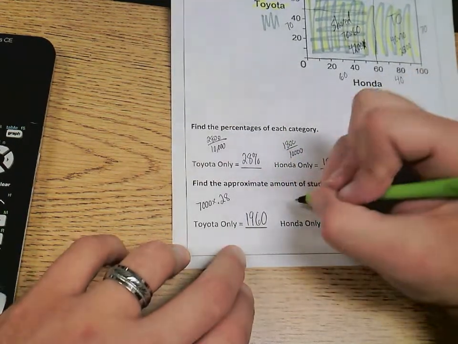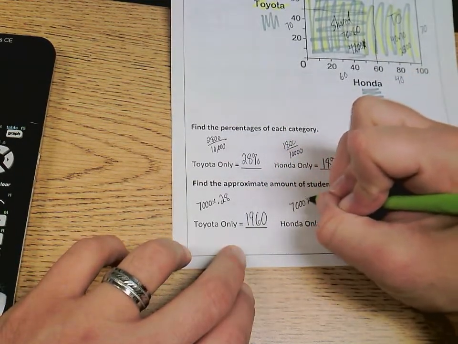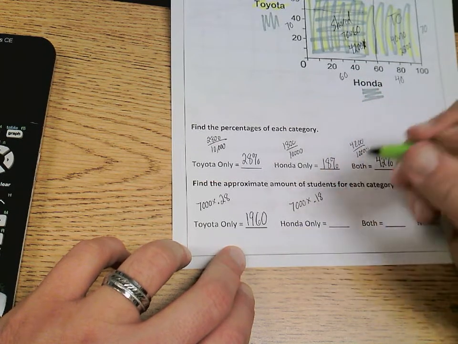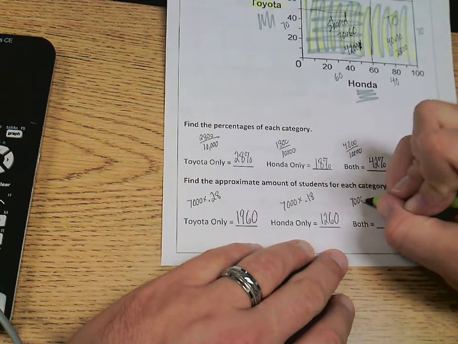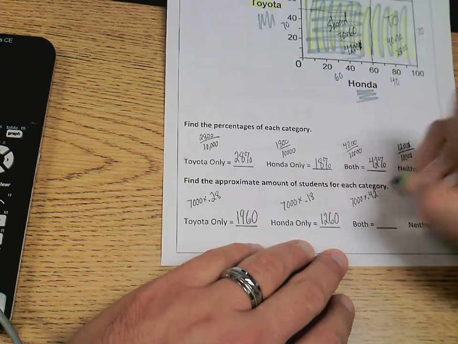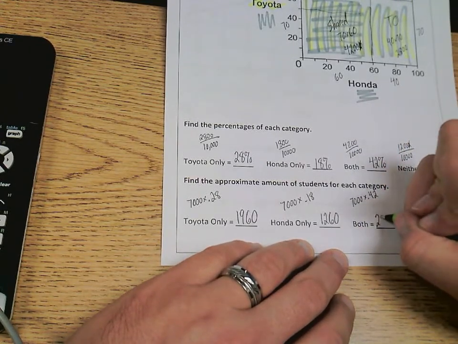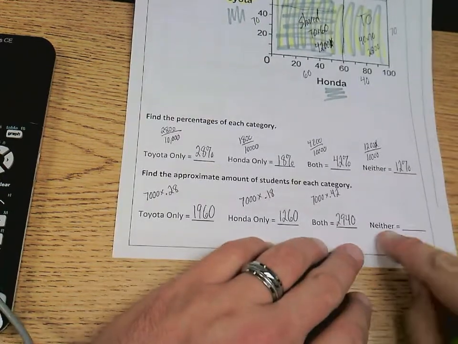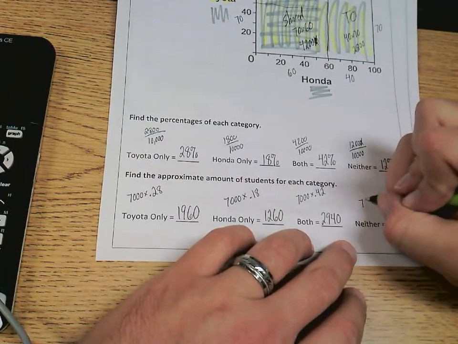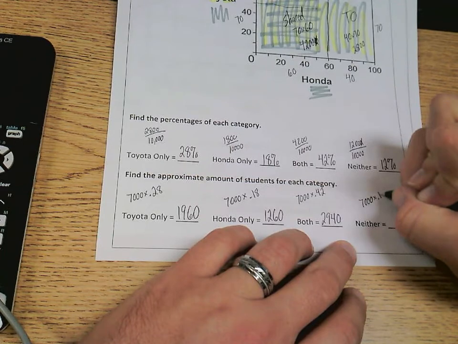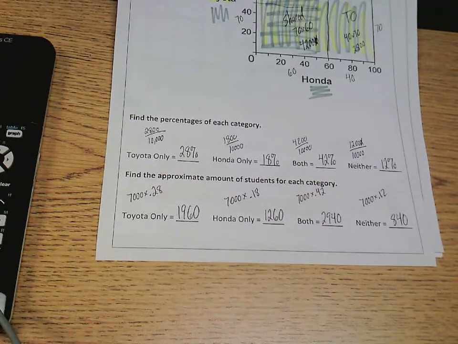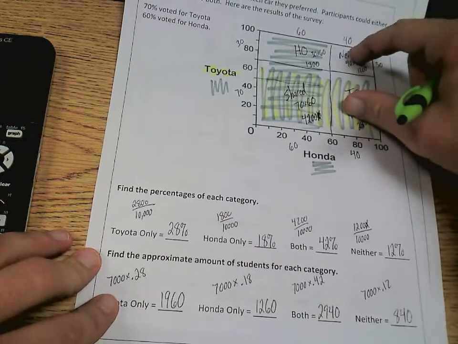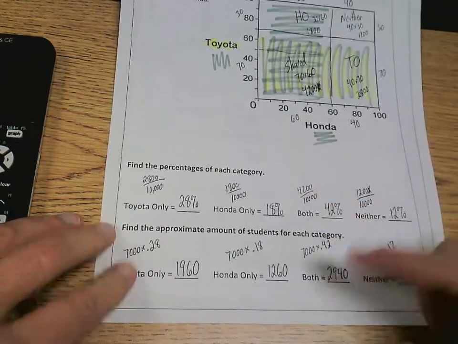So that's 1,960 people. 7,000 times 0.18 is 1,260. 7,000 times 0.42 is 2,940. And then lastly, the neither section, 7,000 times 0.12, that's 840. All right. So again, if you can't get the area model right, then everything else will be incorrect.